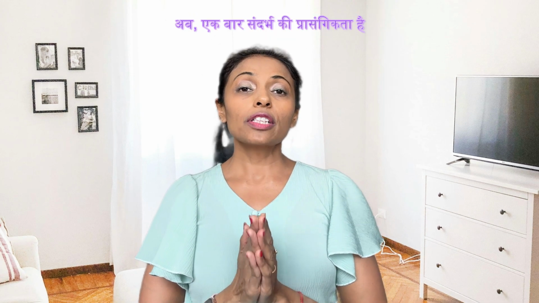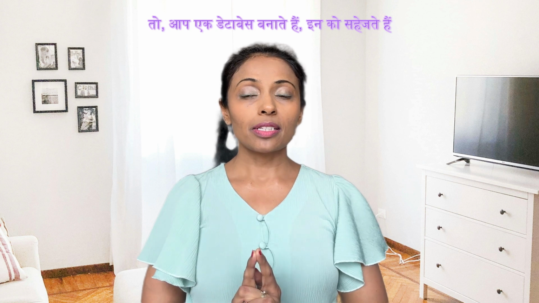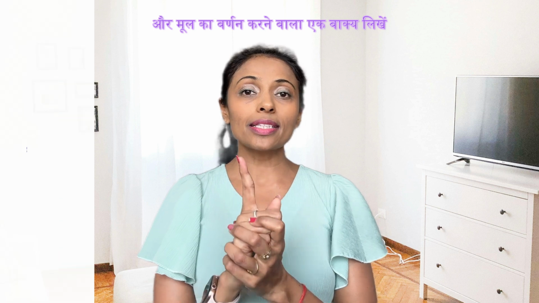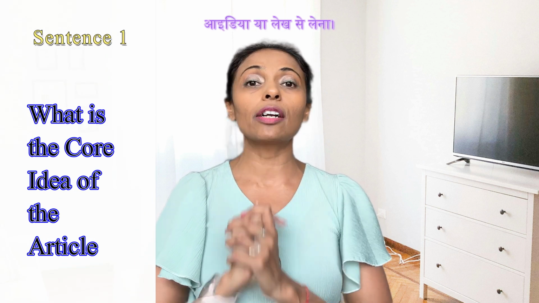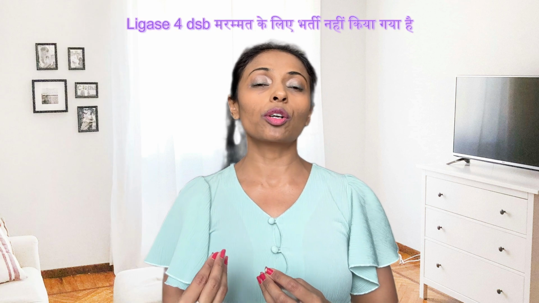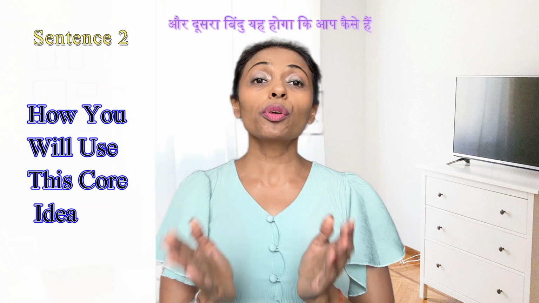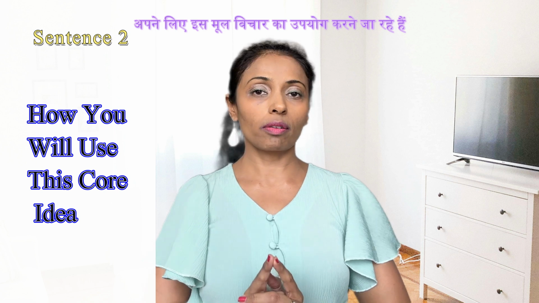Now, once the relevance of the reference is established, which is known as triaging, we now do the annotation. So you build a database, save these articles in a folder labeled relevant or critical, and write one sentence describing the core idea or the takeaway from that article. For example, since I'm a DNA repair person, based on my article, I will write that ligase 4 is not recruited to the DSB repair site in the absence of XRCC4, which has been established using a novel protocol. And the second point will be how you're going to use this core idea for your article.